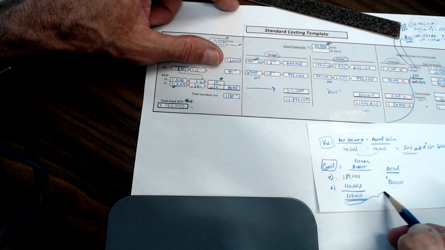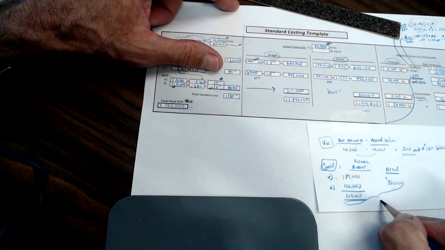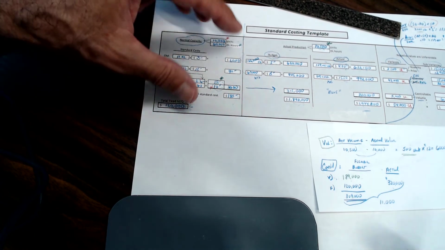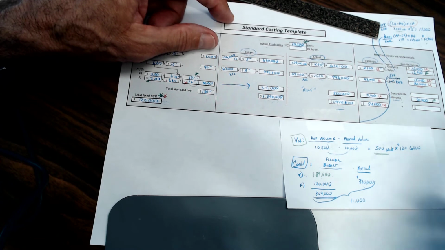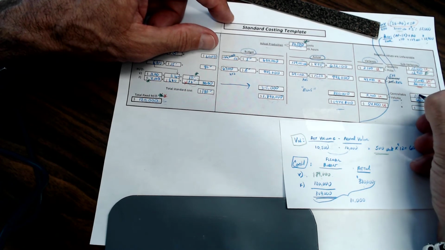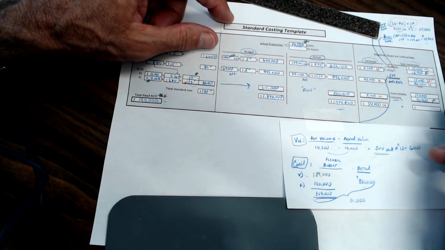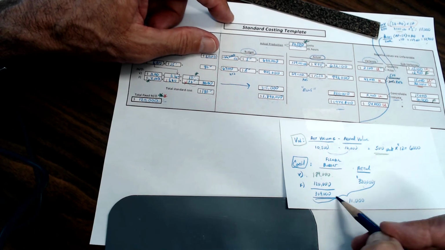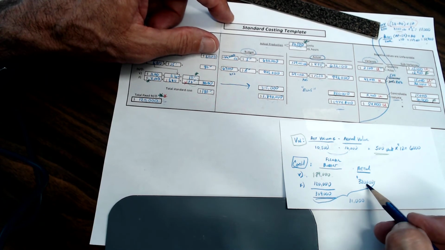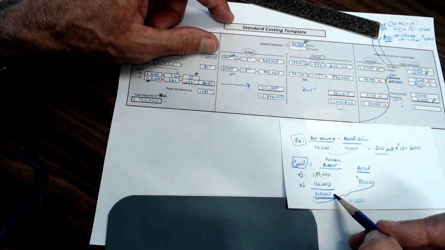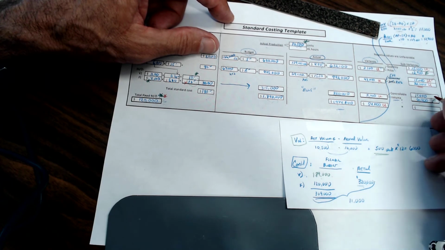It was actually $320,000. That's an $11,000 difference. So my controllable or spending overhead variance was 11,000. Favorable or unfavorable? Well, actual was more than what I would have expected, so this is unfavorable.